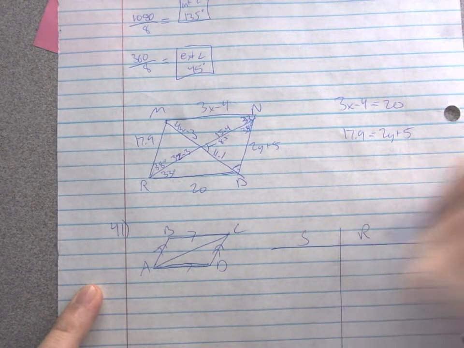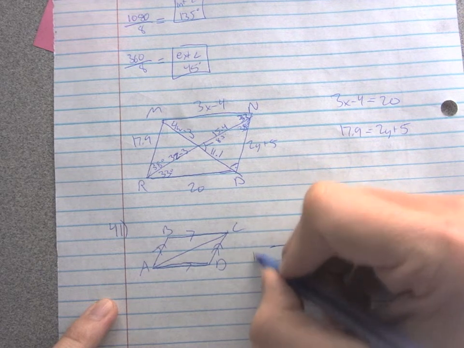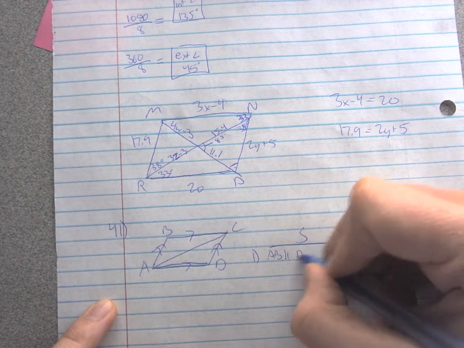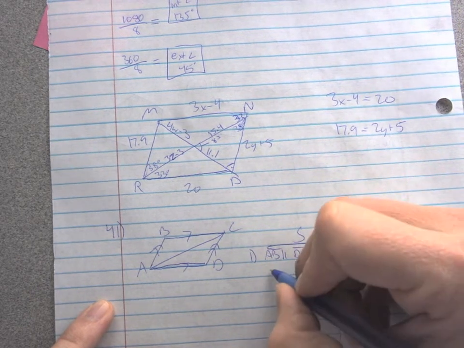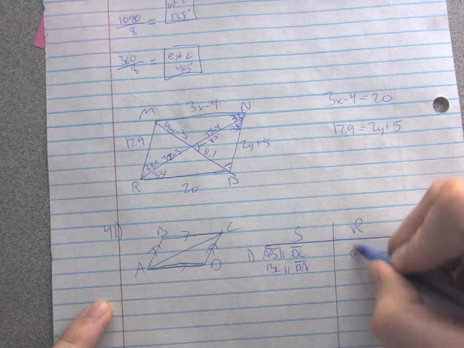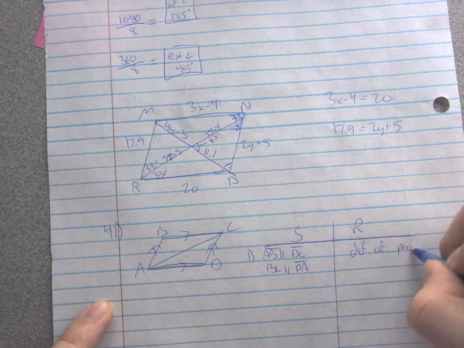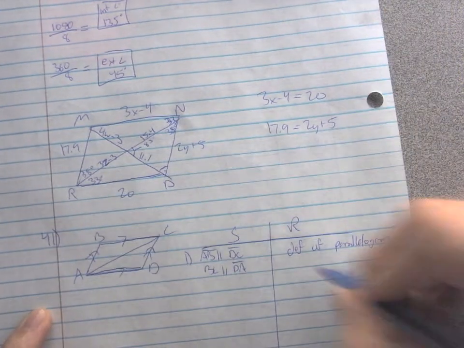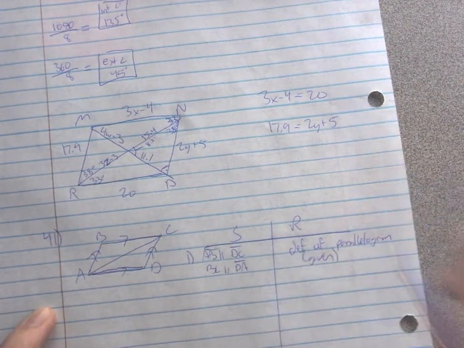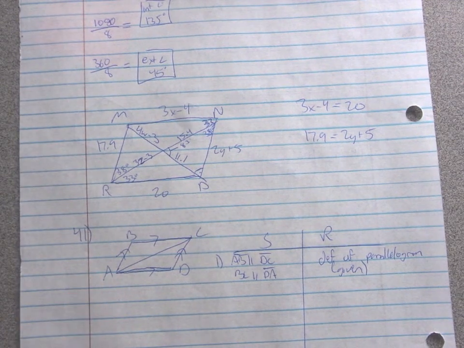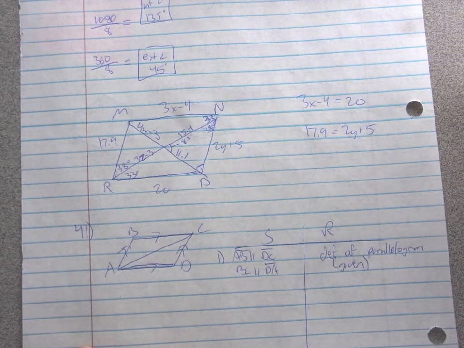So statements, reasons. Okay, statement 1 is going to be that AB is parallel to DC, and that BC is parallel to DA, and that's going to be definition of parallelogram. Now it's kind of given right from the picture, but you could probably say given because we're talking about a parallelogram, or given this is a parallelogram.